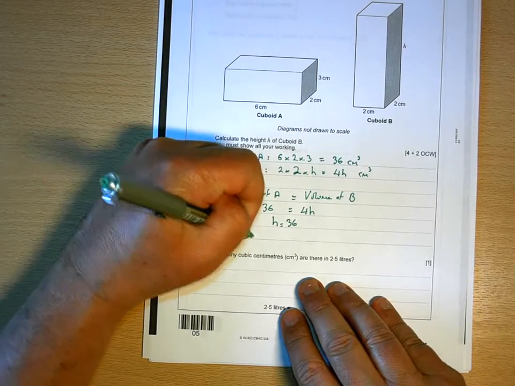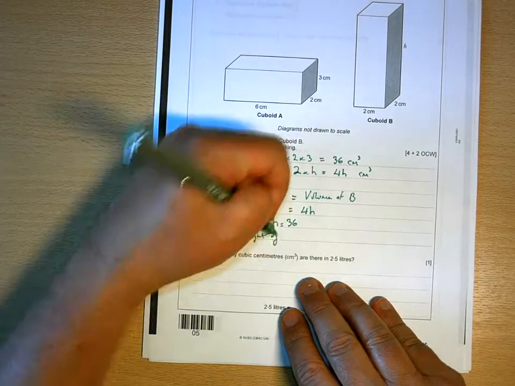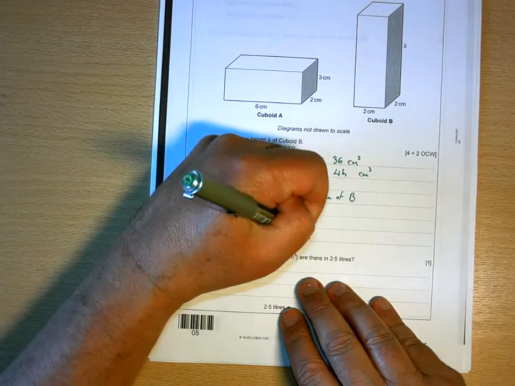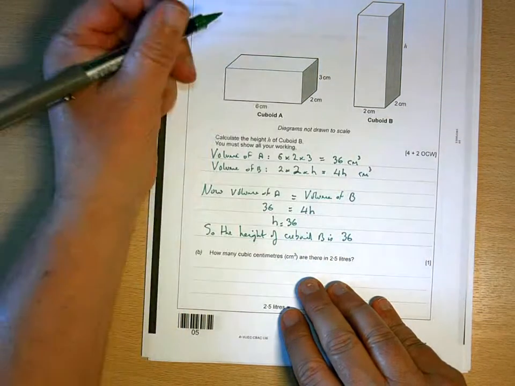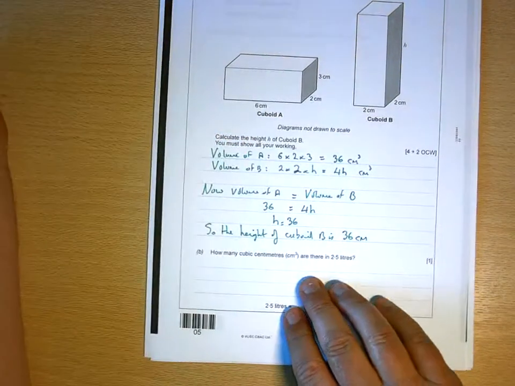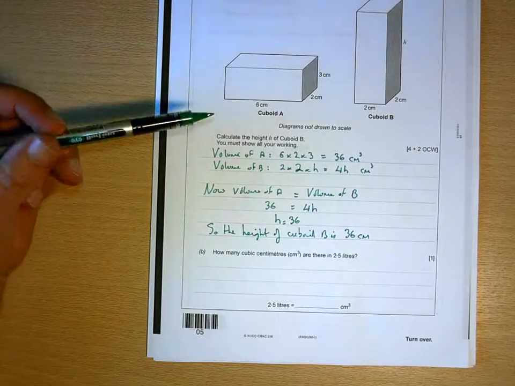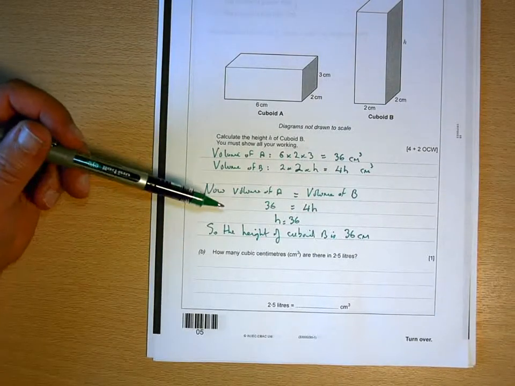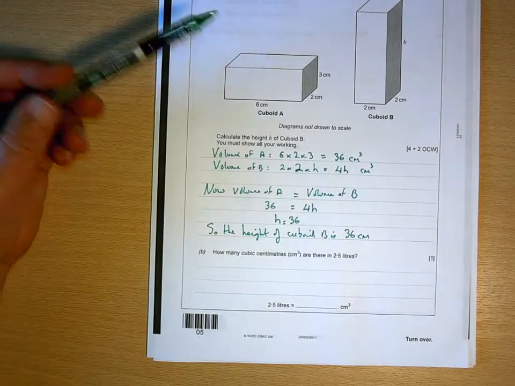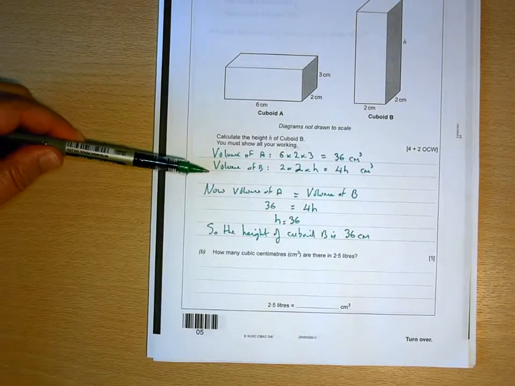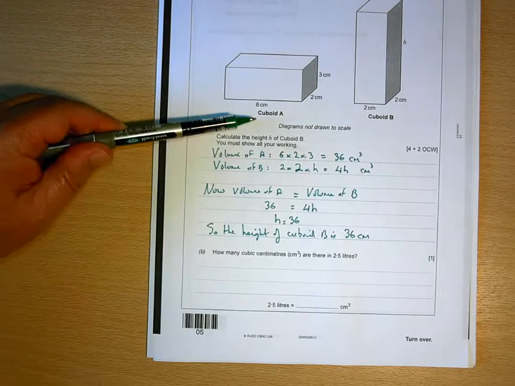So the height of cuboid B is 36, and the units will be in centimetres. And that's it. That's all you need to do as far as those two OCW marks. I'm not writing a story. I'm explaining what each line of maths is.